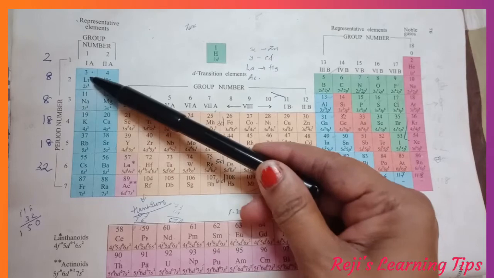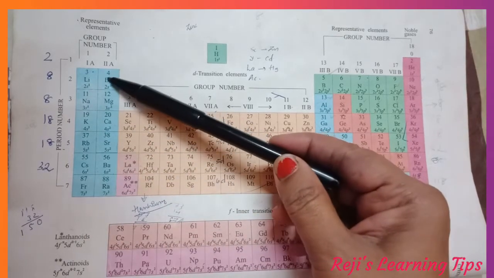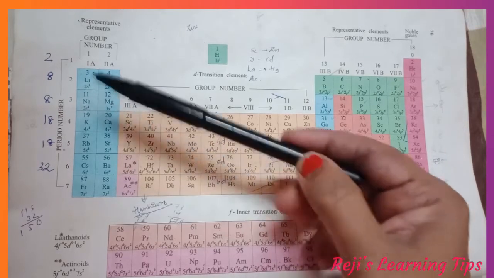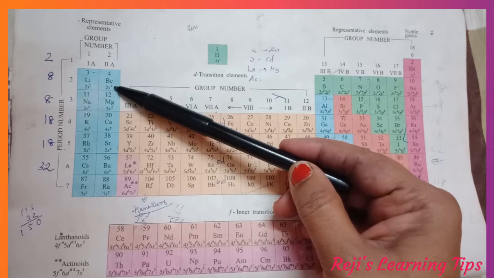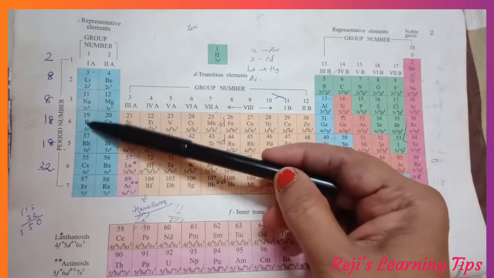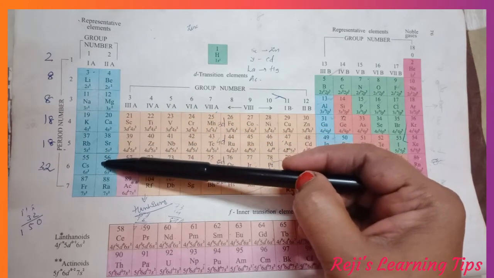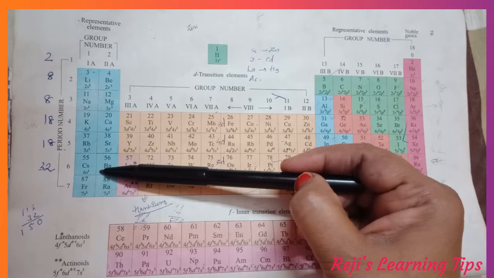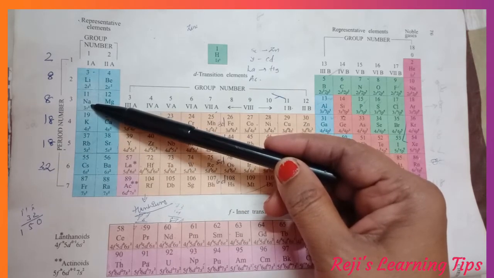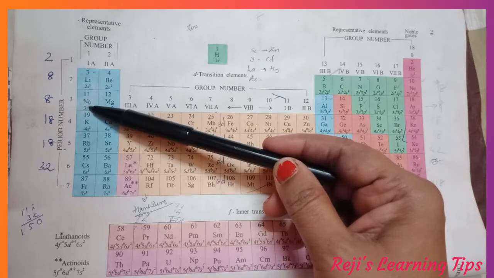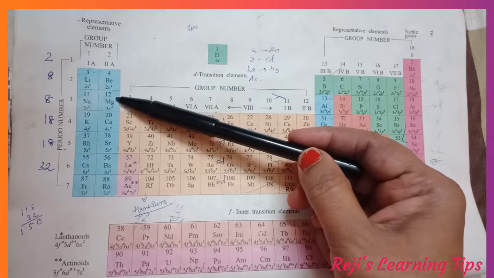Okay, this is alkali metals, group 1. This is alkaline earth metals. These alkali metals and alkaline earth metals belong to S block elements. Alkali metals have NS1 electronic configuration and alkaline earth metals have NS2 electronic configuration in the outermost shell. So alkali metals readily lose 1 electron to form a 1 plus cation. Alkaline earth metals readily lose 2 electrons to form a 2 plus cation.